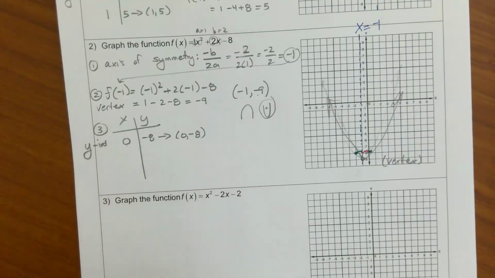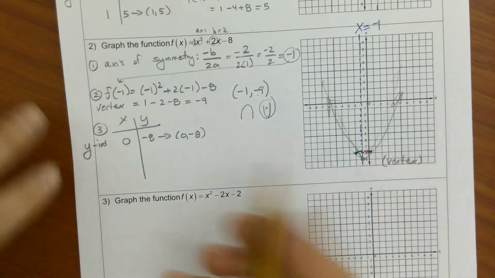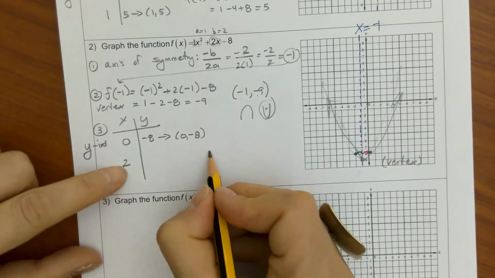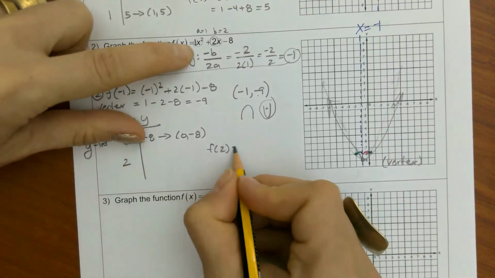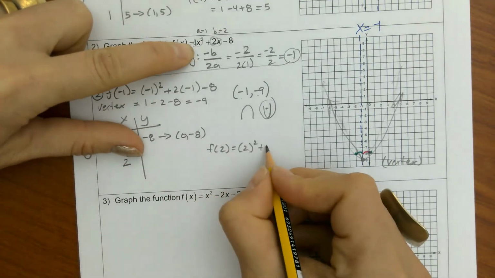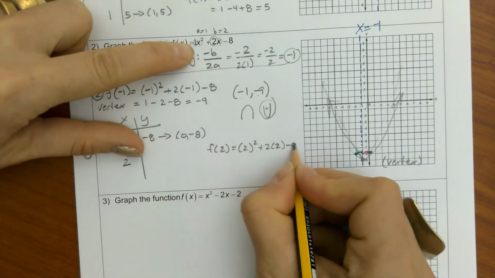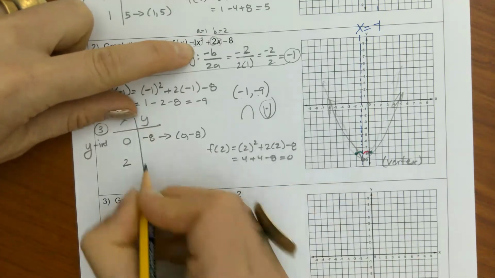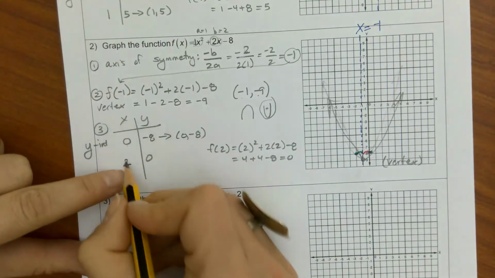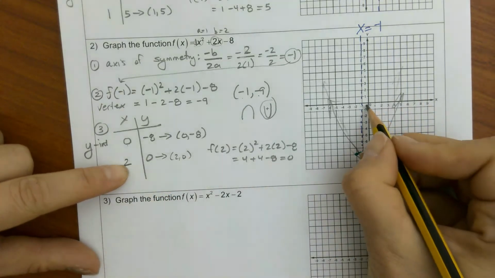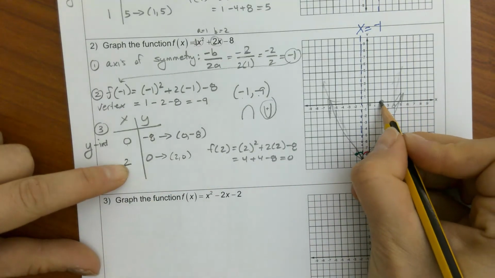Now I'm going to choose another point that I hope is on the graph. I'm going to choose something small. Let's just pick 2. So now we do f of 2. I substitute 2 in for all the x's, so I have 4 plus 4 minus 8. That equals 0. Oh, that's lovely. So if x is 2, y is 0. There's my next point.